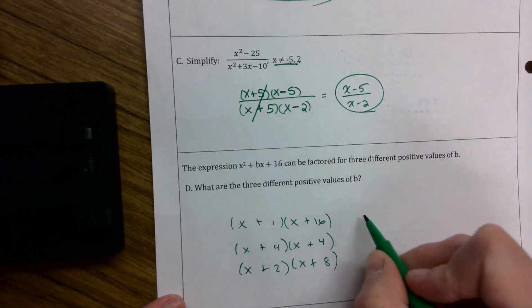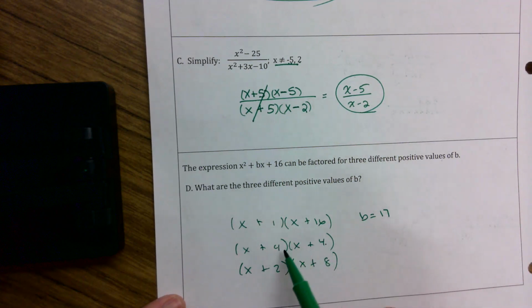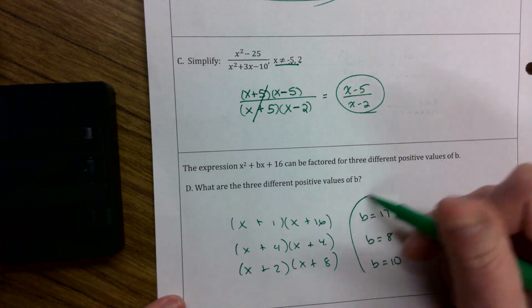They multiply to 16, yet they add to get 17. B could have been 17. They multiply to 16, but when added could be 8. And they multiply to 16, but when added could be 10. So these are your answers.